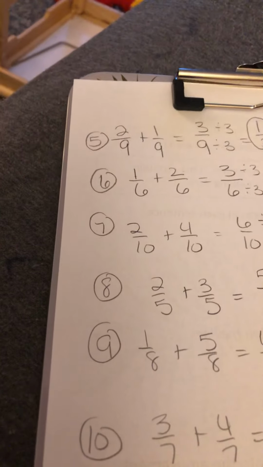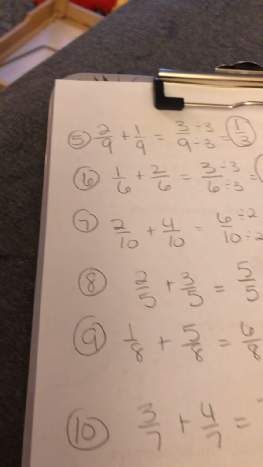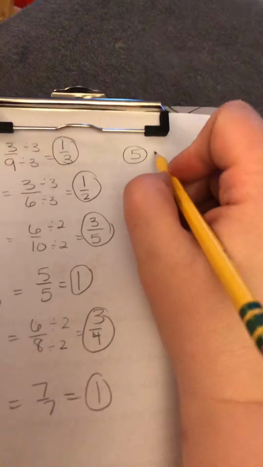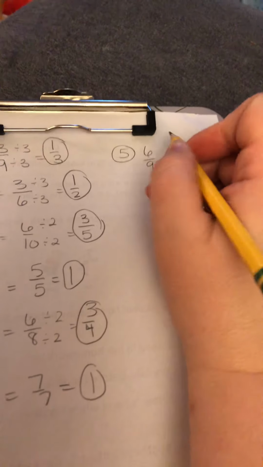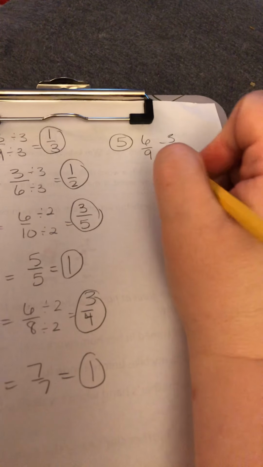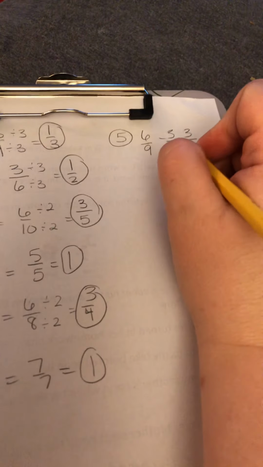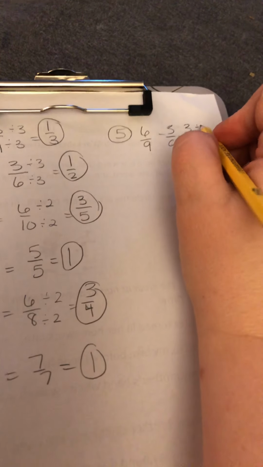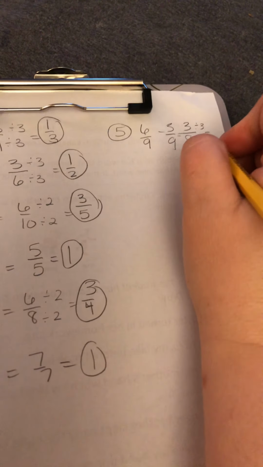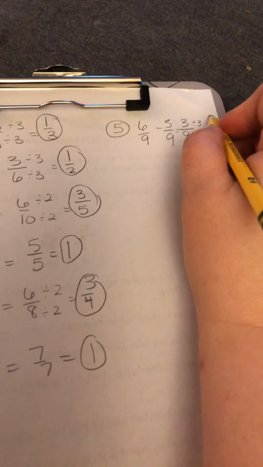5 through 10 also. I'm going to come over here. Number 5, write a little smaller, was 6/9 minus 3/9. 6 minus 3 is 3. So it equals 3/9. Divide by 3. Divide by 3. 1/3.